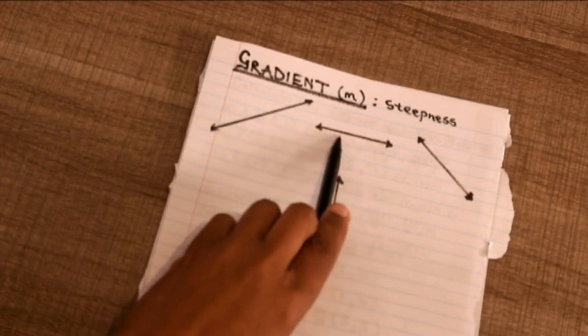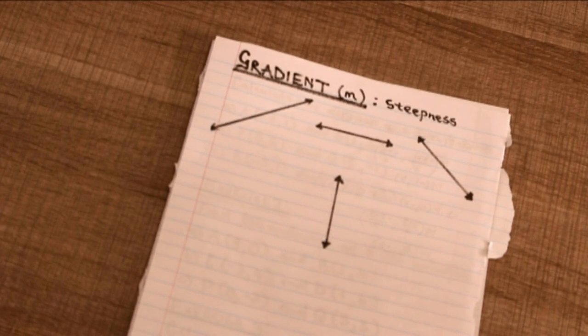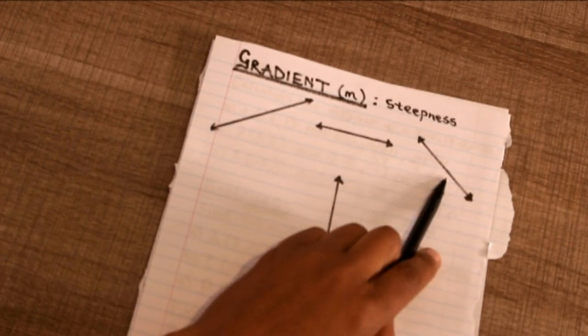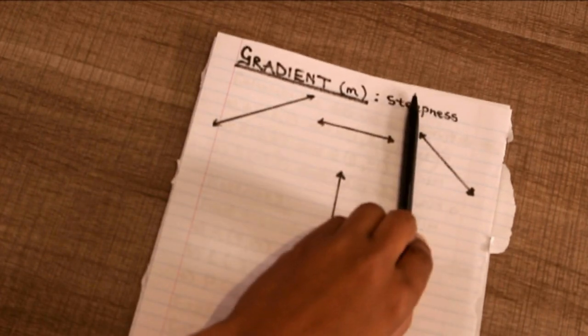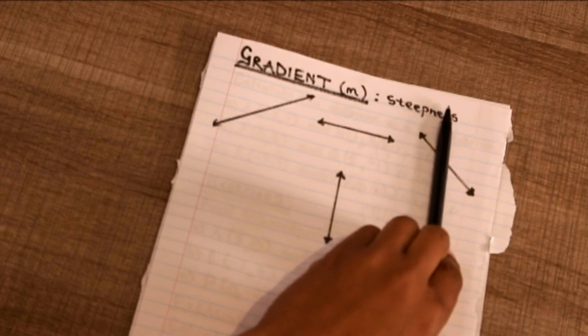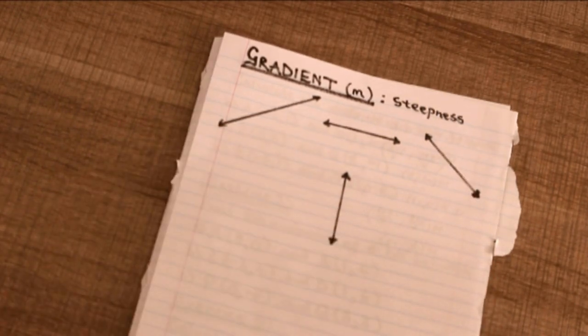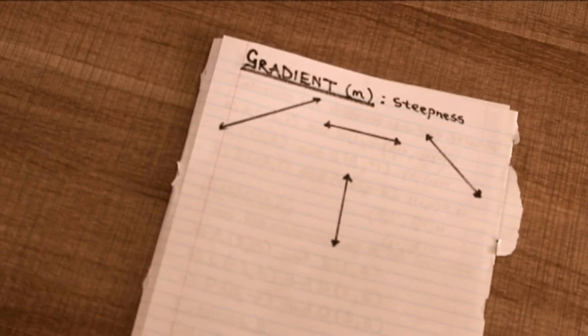Now the second line, as you can look at it, it's horizontal. And the third one is decreasing. How do you see that it's decreasing? I said you must always move from left to right. You will see that it's decreasing. Obviously the last line is vertical.